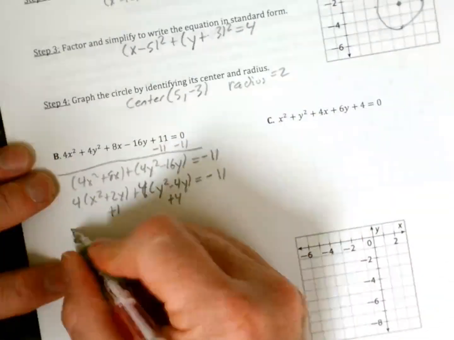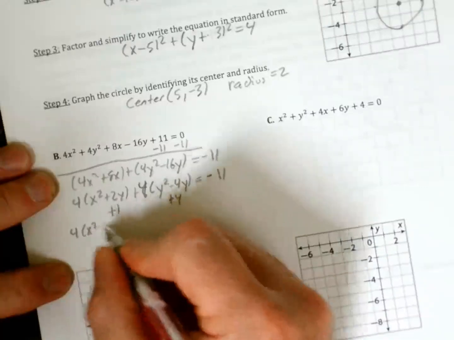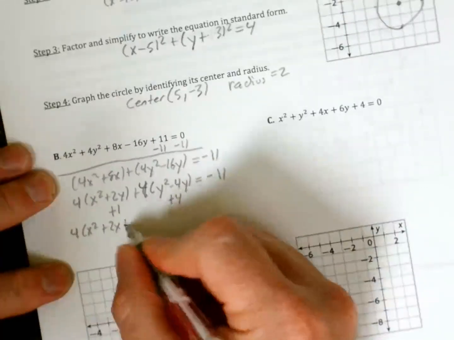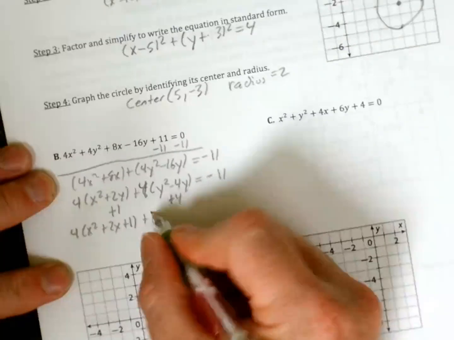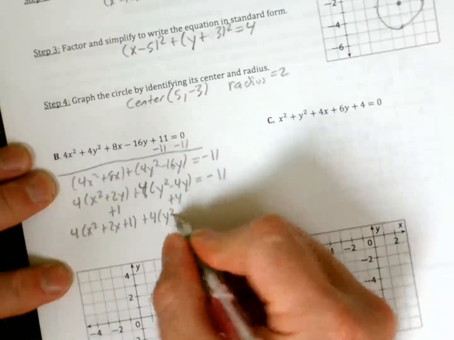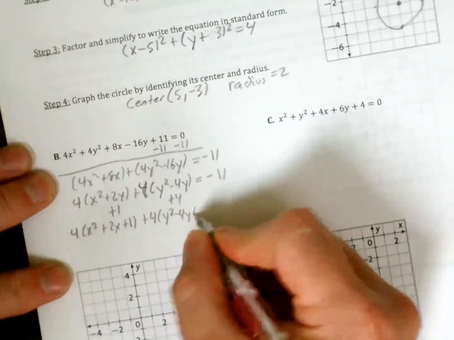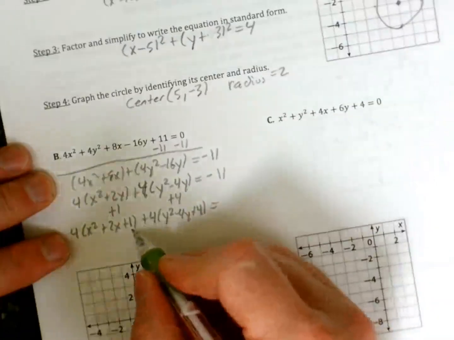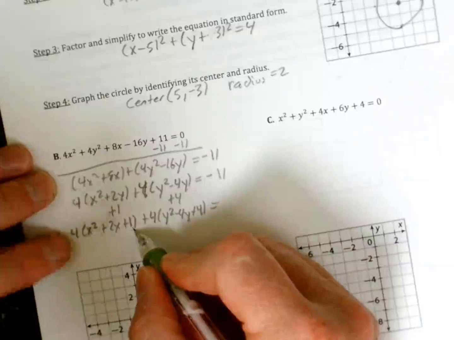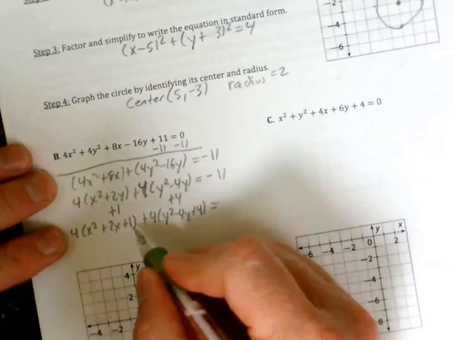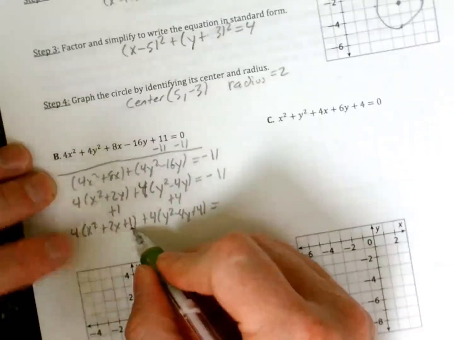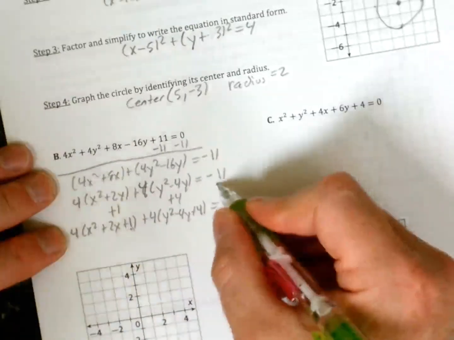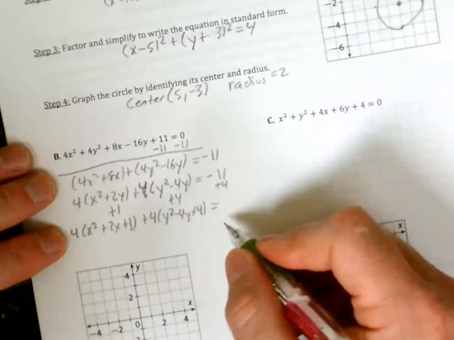And I'm going to write this right now. I'm going to write x squared plus 2x plus 1 here, and on this side, y squared minus 4y plus 4. I'm going to put my equal sign. Look what I've done. I put a 1 in here, but it's in the parentheses, and that parentheses is multiplied by 4. So I didn't add 1 to the left side. I added 4 to the left side. So to balance it out, I have to add 4 to the right.